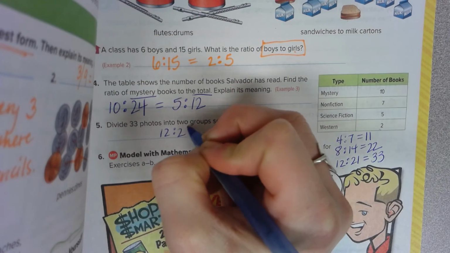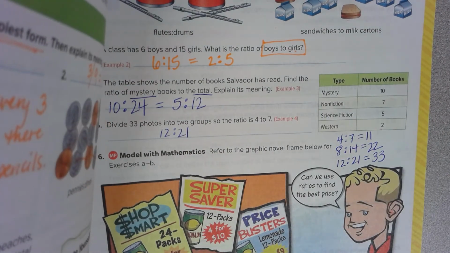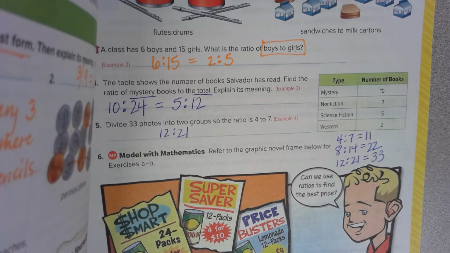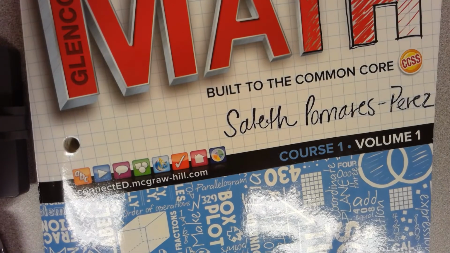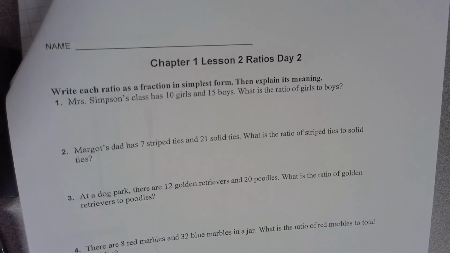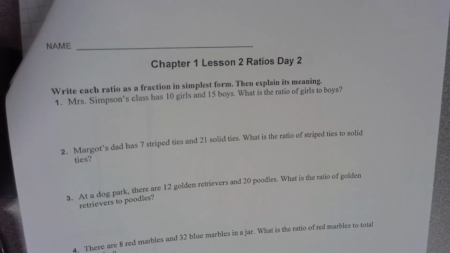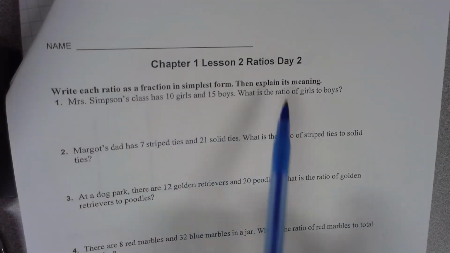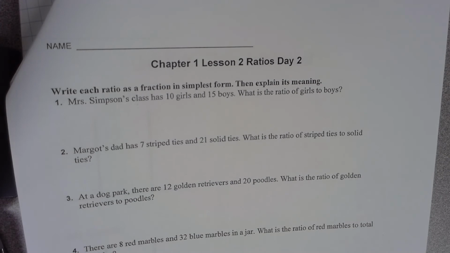Okay. Now, this is a quick lesson here today. So you are going to be now working on the second page in your ratios packet that's titled Chapter 1, Lesson 2, Ratios, Day 2. So you're going to write each ratio as a fraction in simplest form and then explain its meaning. So just make sure that you write them in a fraction, not with the colon in between, and then make sure they're in simplest form.